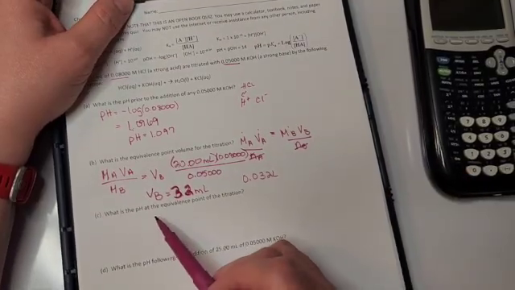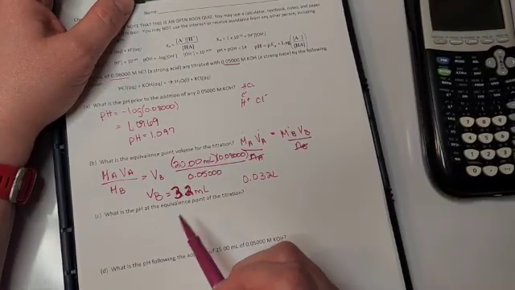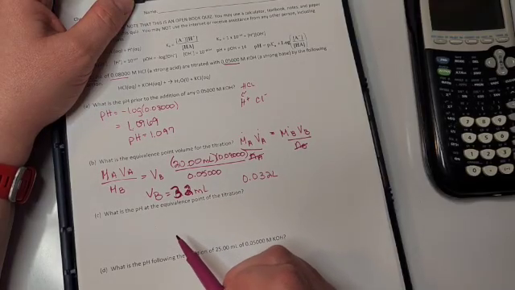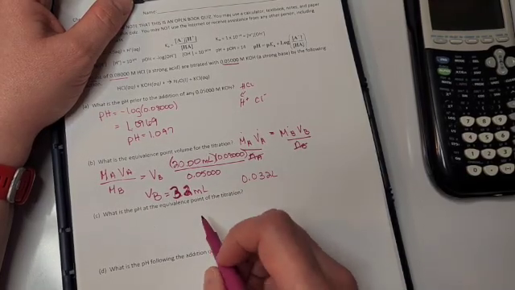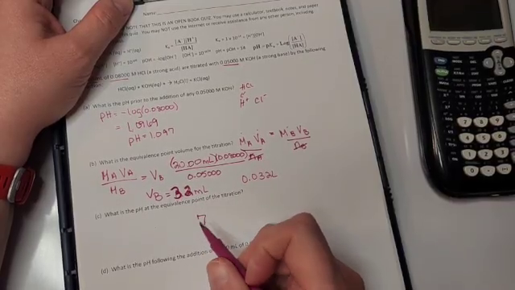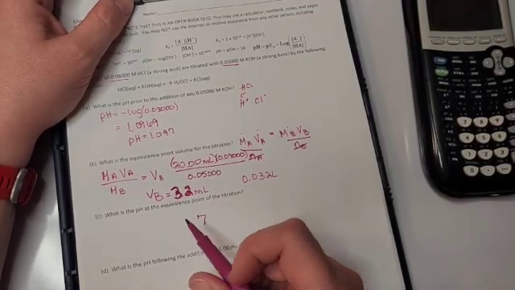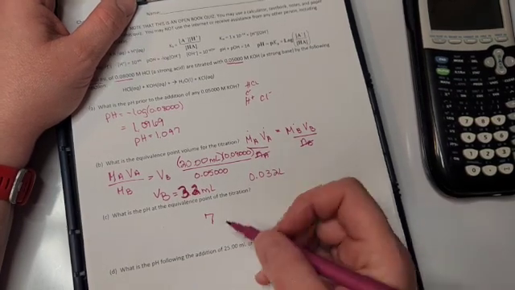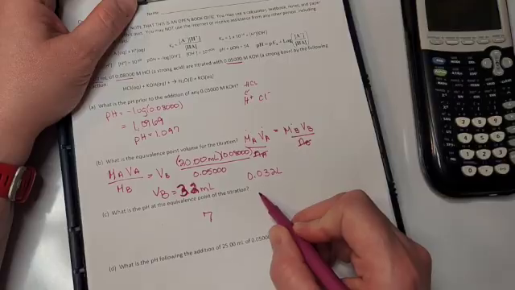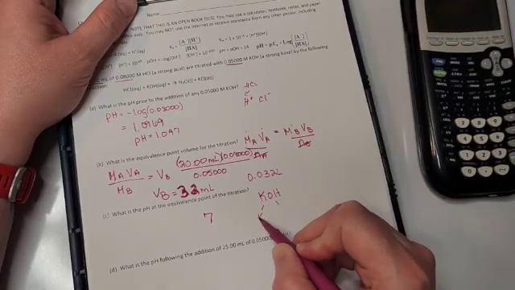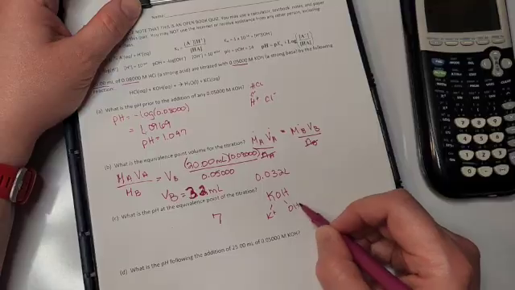Now, the next question is going to be the easiest on this whole quiz. What is the pH at the equivalence point of the titration? For strong acids and strong bases only, your pH at the equivalence point is always 7. A pH higher than 7 is going to be basic, and a pH lower than 7 is going to be acidic. But with potassium hydroxide, it goes to potassium and hydroxide.